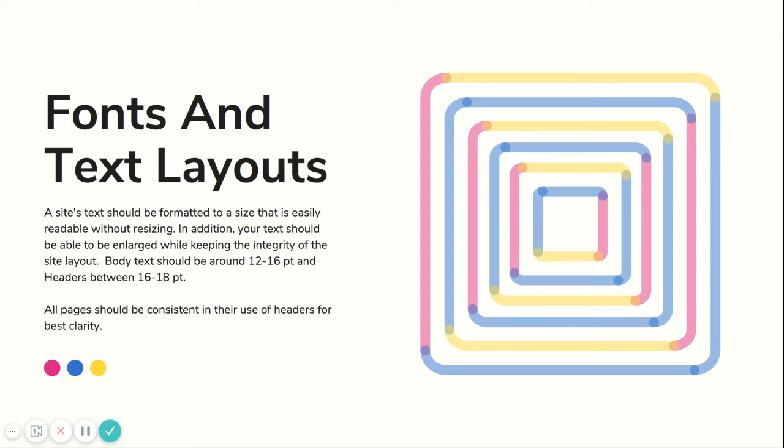But when you are laying out your text on a page, things that you will want to remember is that body text should be around 12 to 16 point font and headers should be around 16 to 18 point font. Both the header and paragraph functions are set at acceptable point fonts for each function. In addition to making sure that your text is readable, you want to make sure that all pages are consistent in their use of headers for best clarity.